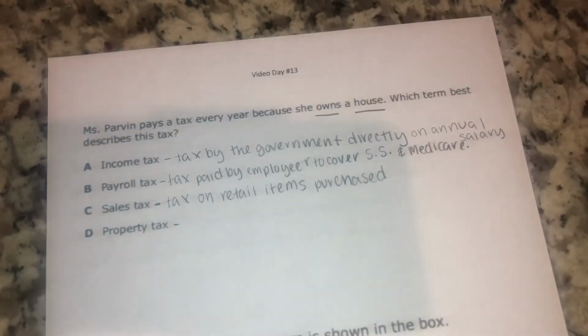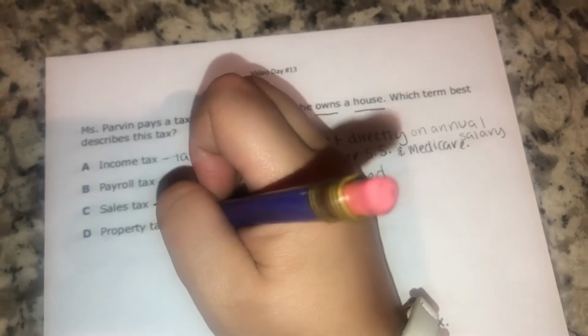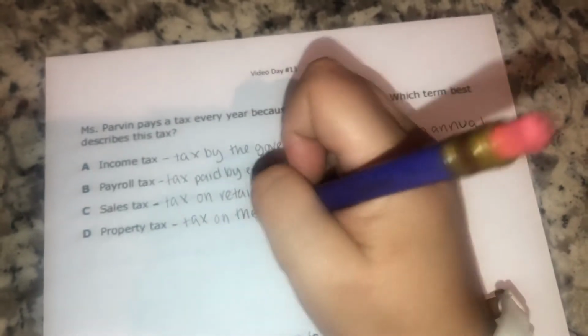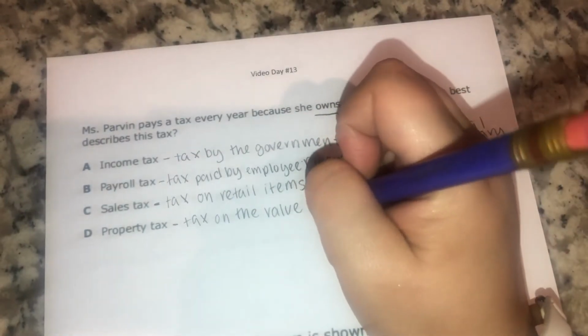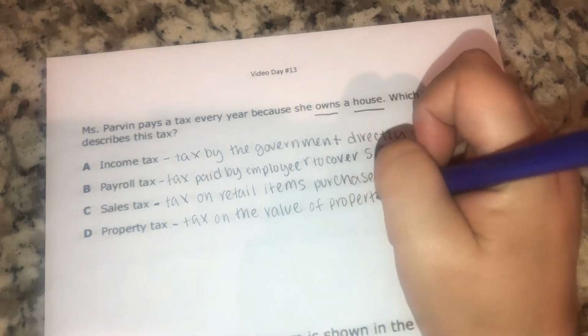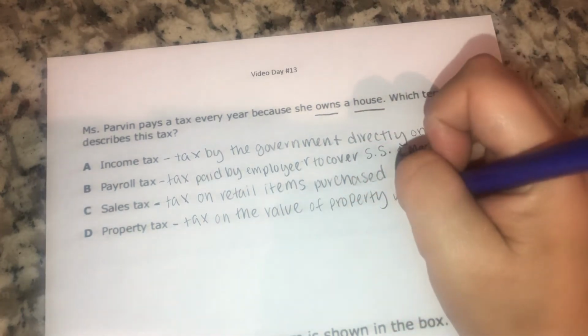And then finally we have property tax. So tax on the value of property that you own.